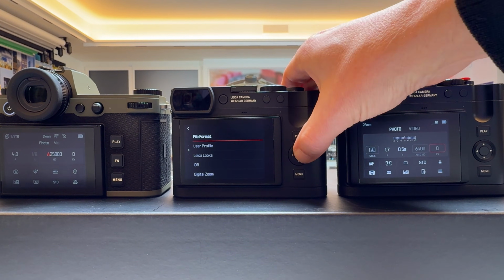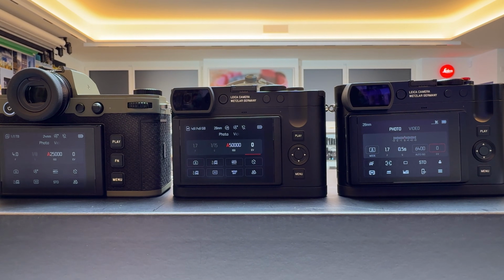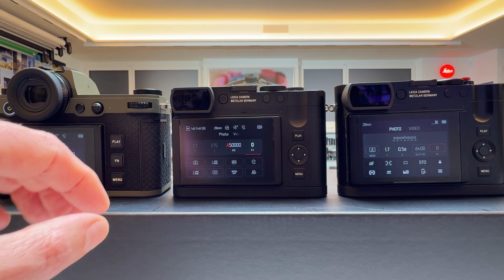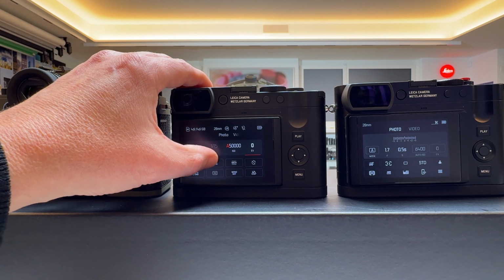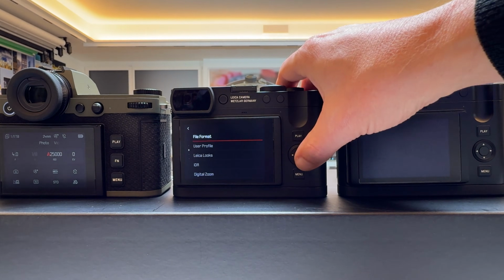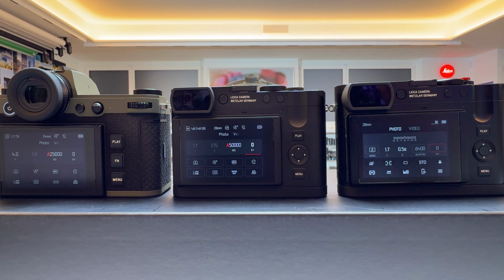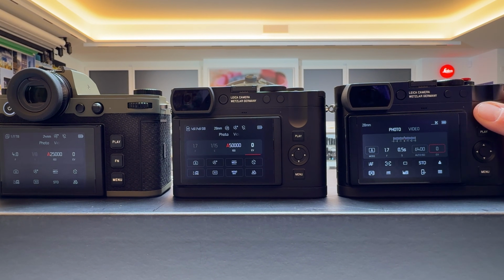For instance, file format, if you look here. And then I have here the file format and no longer the user profiles. You see it here. Now I have a double, of course. Let's tap again. Let's go back to user profiles. That is what I want here. And I have set up in the same way the Leica SL3. And on the Q3 standard version, you don't have that.